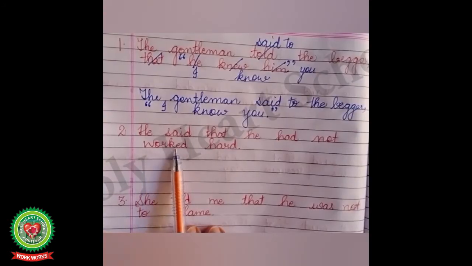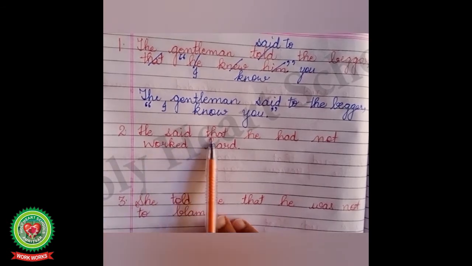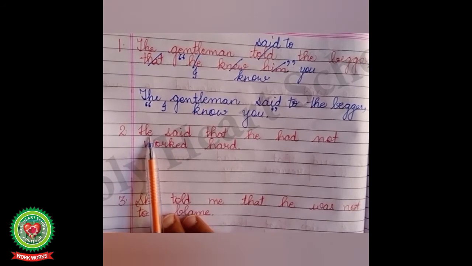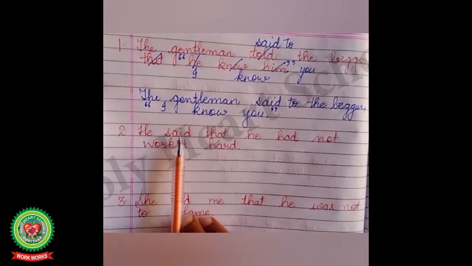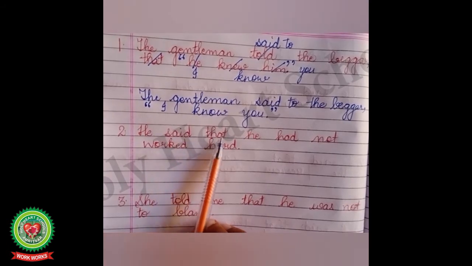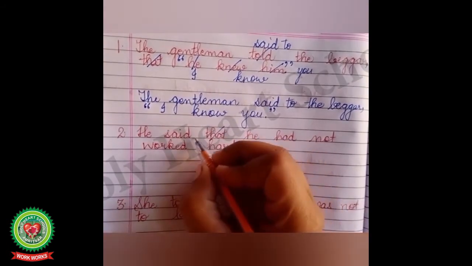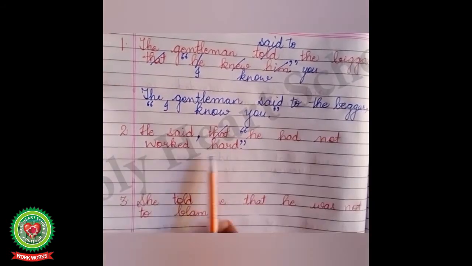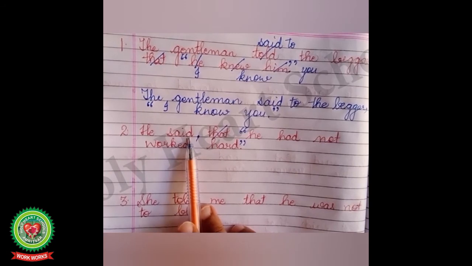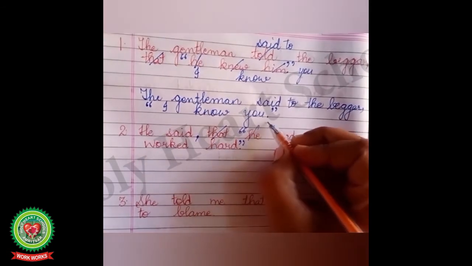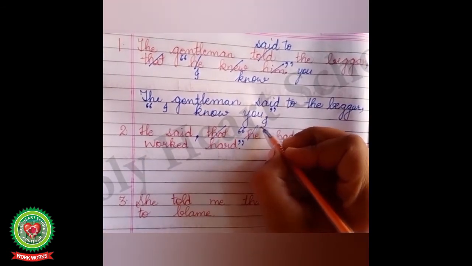Children, let's move on to the next example. He said that he had not worked hard. Who, he, so subject. Said, action word, so verb. While changing into direct speech, we cut the word that, we put comma, inverted commas. He said, so here the speaker is he. So now when he is the speaker, he will use I in place of he.